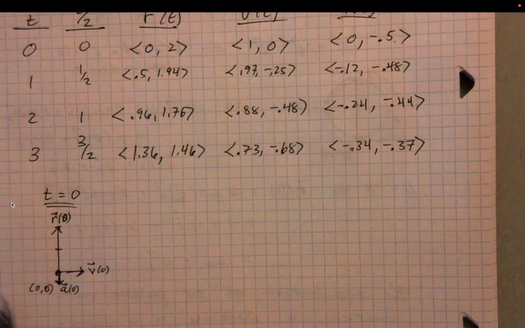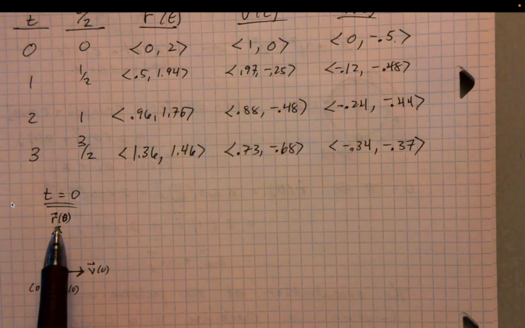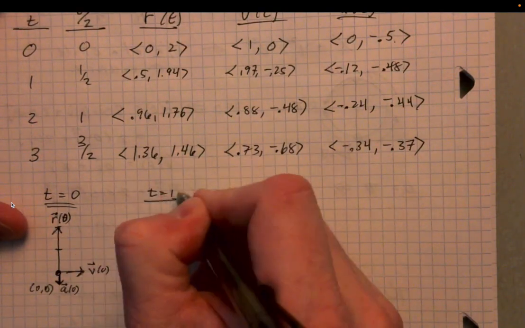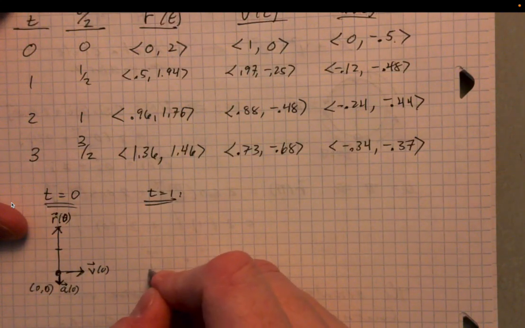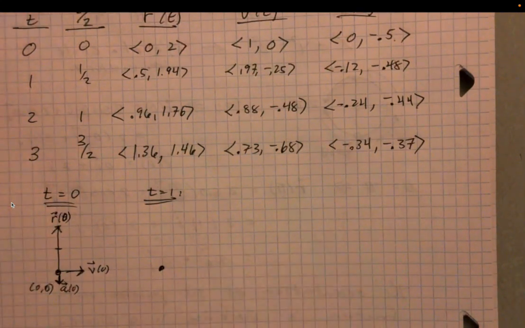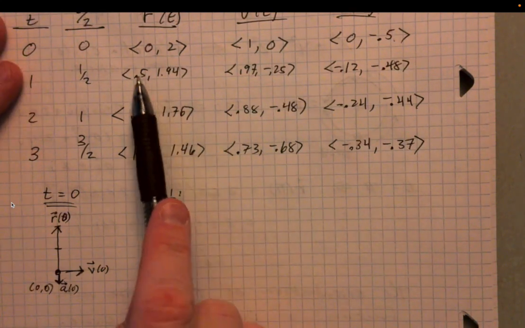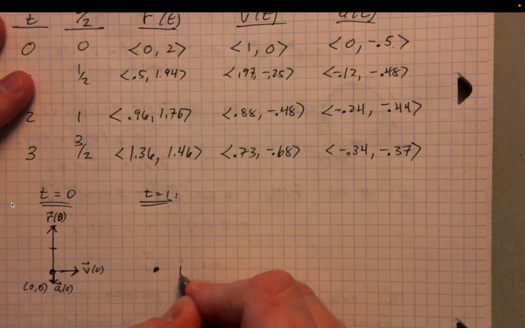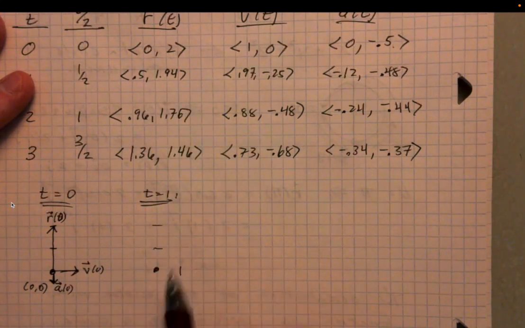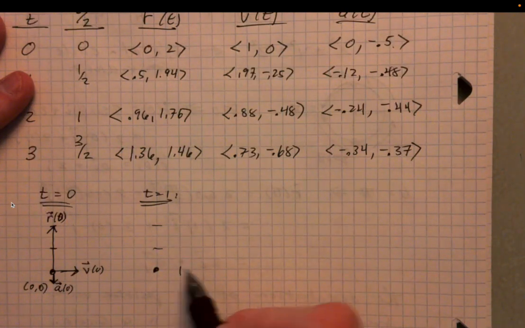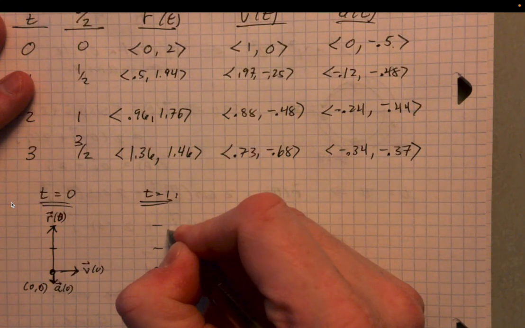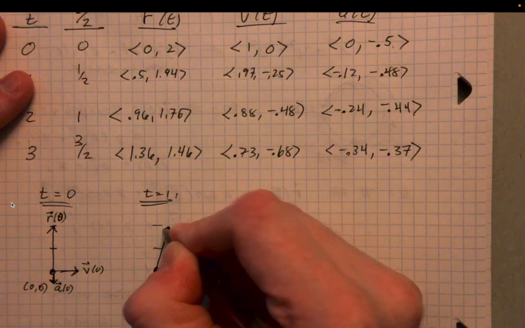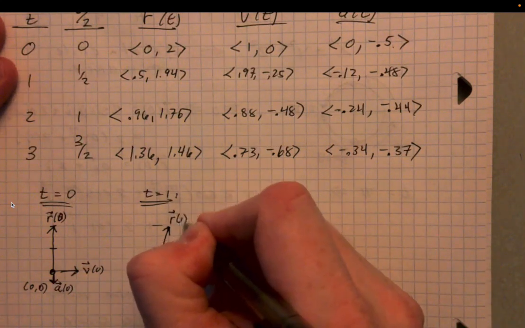Position is here. Remember, this is on a circle. But the position is up at the top. We saw this in the previous little bit we were working on. What happens at t equals 1? This is where it starts to get interesting, when we start to move. Okay, so at t equals 1, the position vector has obviously changed. So now it's 0.5, comma, 1.94. So let's put some values. That's 1, and that's 2. So it's a little bit off. It's up right about here, we'll say. So it's a little bit off of where it was last time. So that's R of 1.